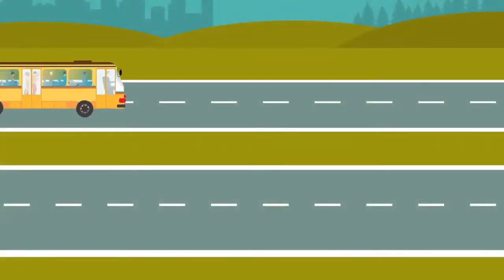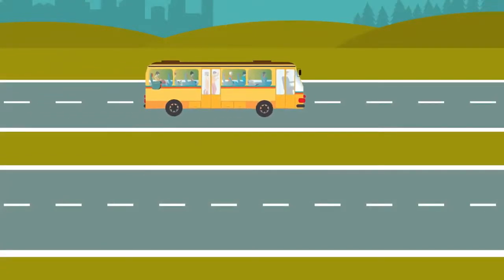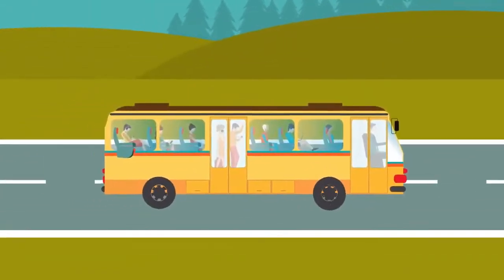Now can you tell, why do we jerk backward when a bus starts moving? We are in stationary motion in a bus, so our body tries to retain its state of rest. That's why we feel a jerk backward when the bus starts moving.